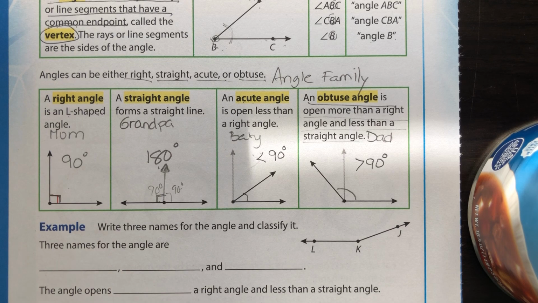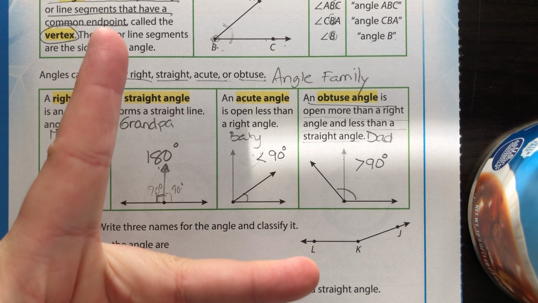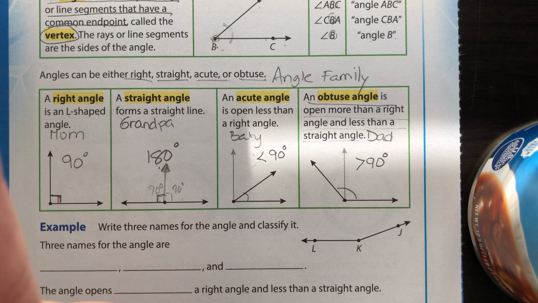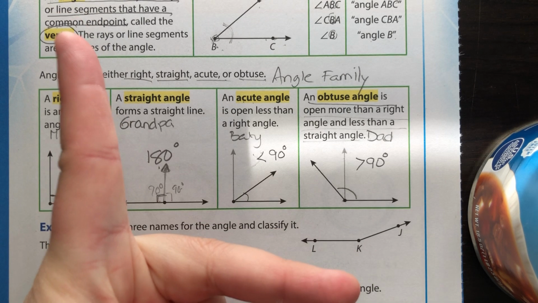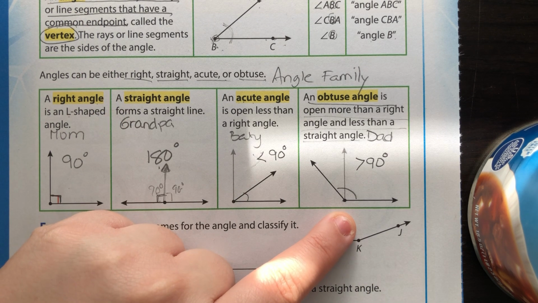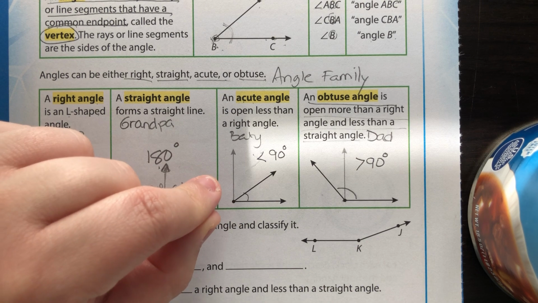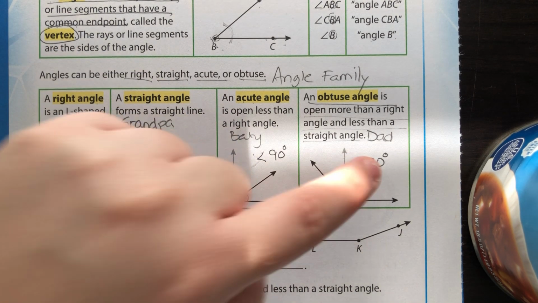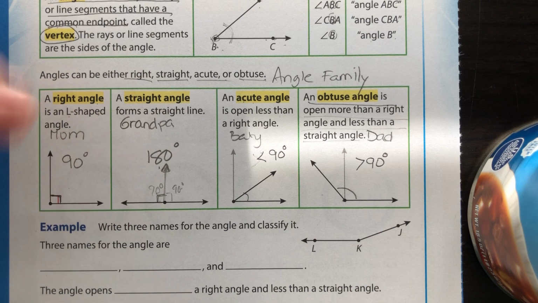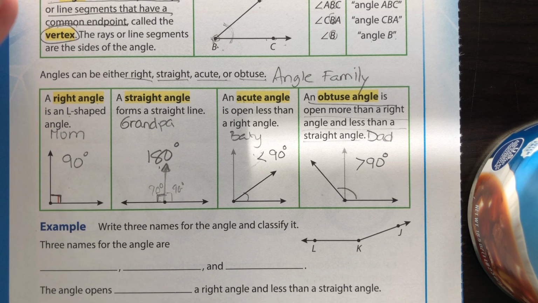Okay, so to review, you have right angles, which are exactly 90 degrees. They form that perfect L, just like this. You have obtuse angles, which open for a larger amount than 90, so they're like daddy. Then we have an acute, the baby, that's less than 90. And then grandpa, which is exactly 180 degrees, okay?